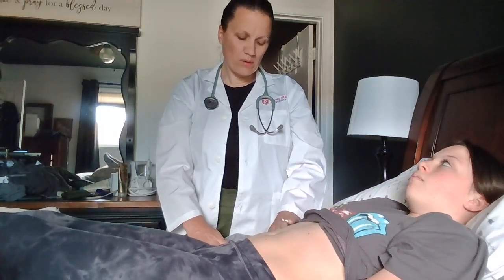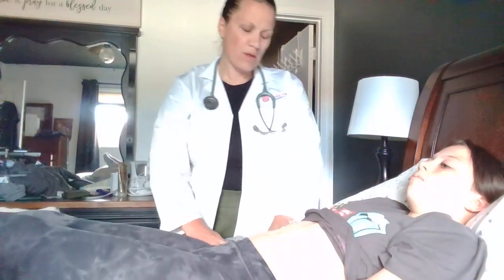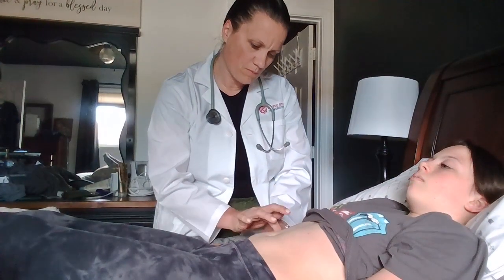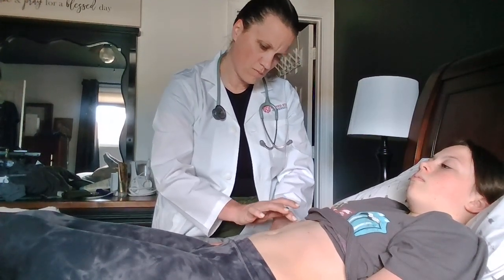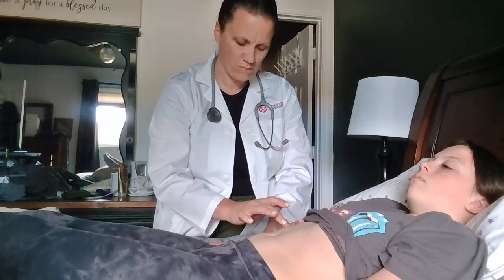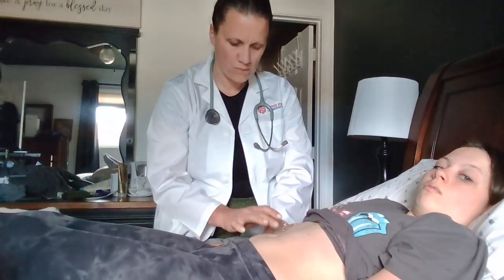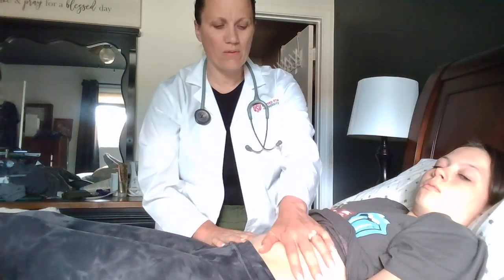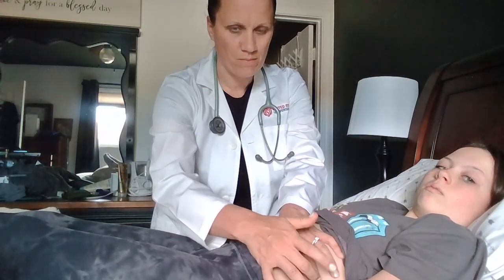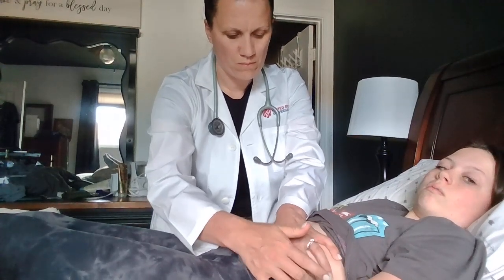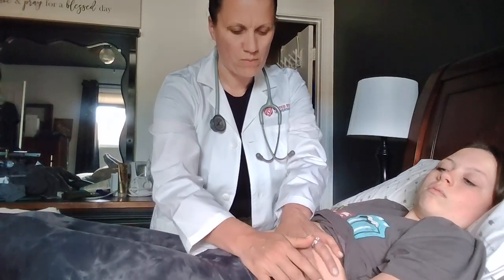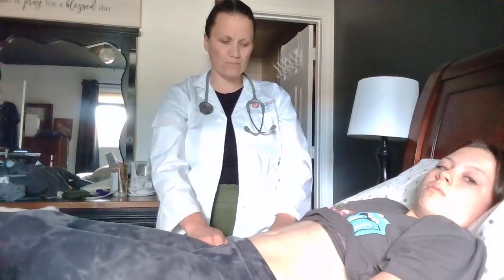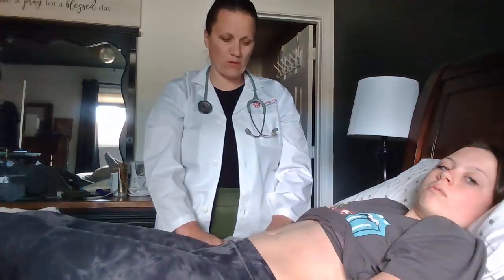Moving on, we will try to percuss for the liver. Noting there's the dull sound. Doing the same for the spleen. You'll note the dullness higher, closer towards the 10th intercostal space.